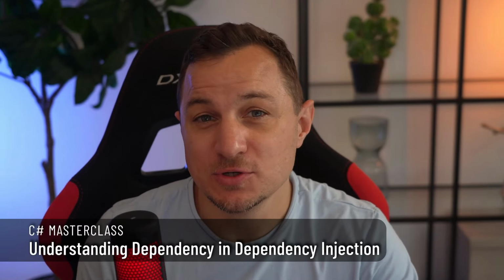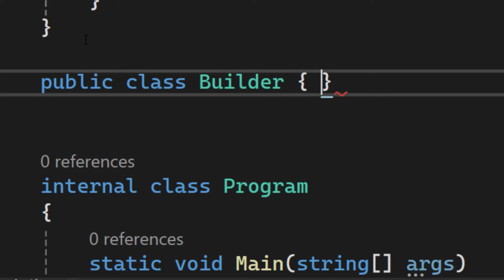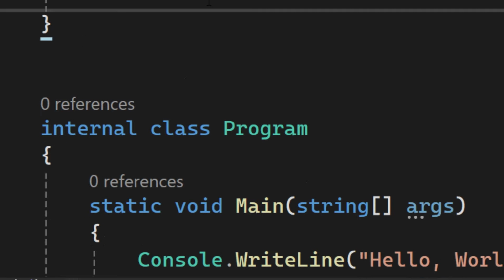Welcome back. In this video we're going to look at dependency injection and specifically into dependencies. So dependency injection is a very powerful concept in especially object-oriented programming languages. And in order to understand what dependencies are and what dependency injection is, we first need to dive deeper into dependencies, okay? So we're going to use a very simple example, which is going to be about a builder that needs tools. So what are dependencies?